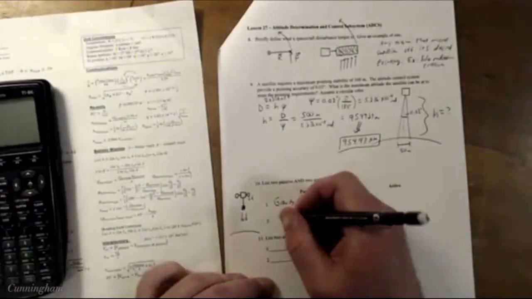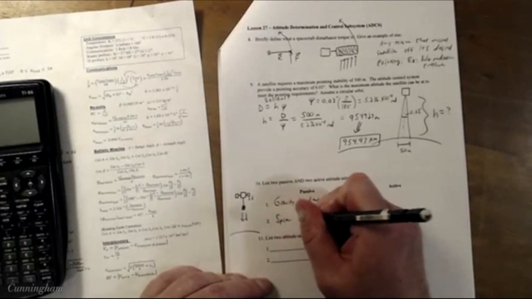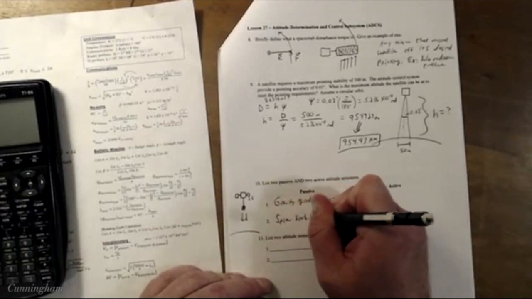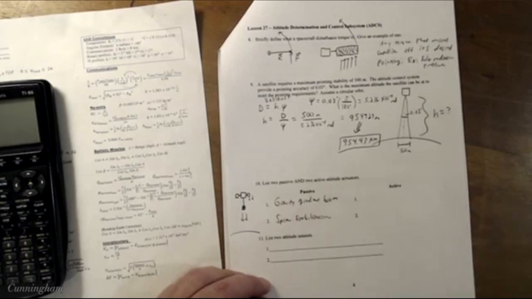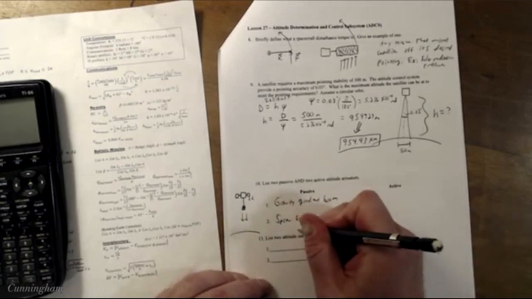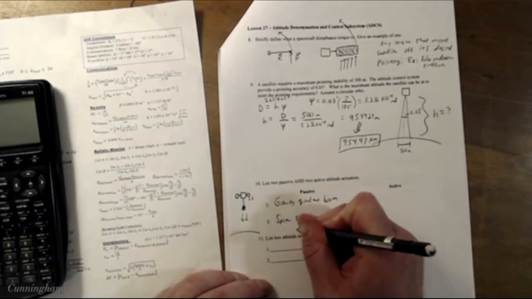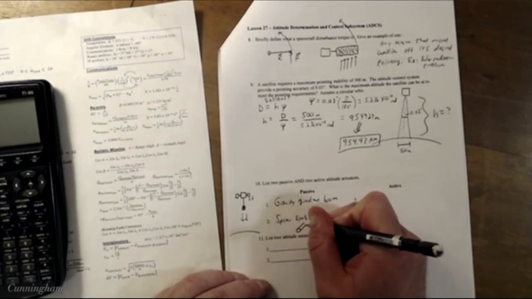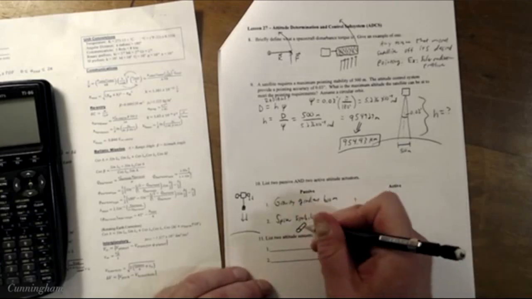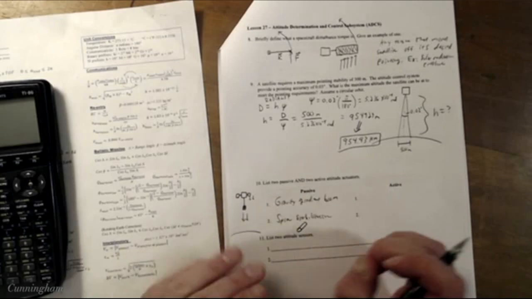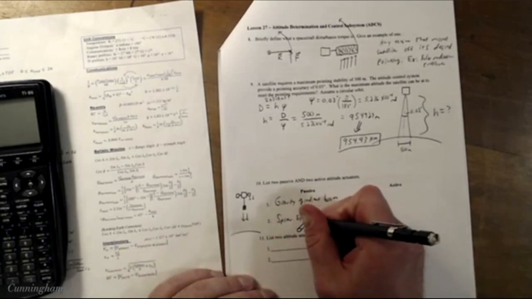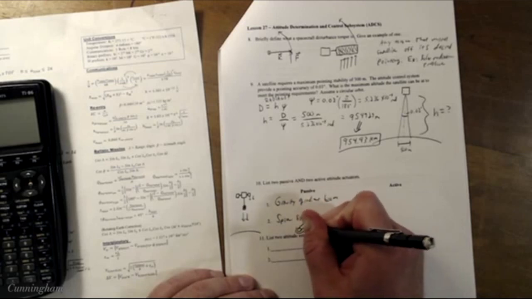Another passive one is spin stabilization. Again, these aren't the only two, but they are two good ones. Say you have a satellite like this, and it's kind of a tricky one because you do invest some energy to start it spinning up when you first get on orbit.